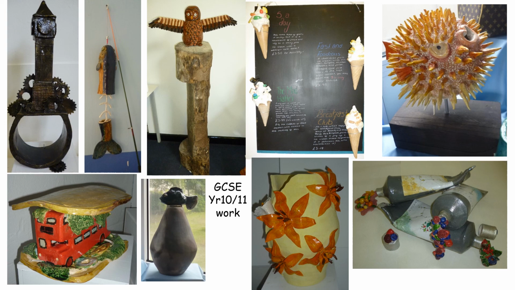I hope this presentation has given you an idea of what Year 9 ceramics is all about. Have a good think. I will leave you with this slide of the work made by Year 10 and Year 11 students who took ceramics a step further after Year 9 and took it to GCSE.